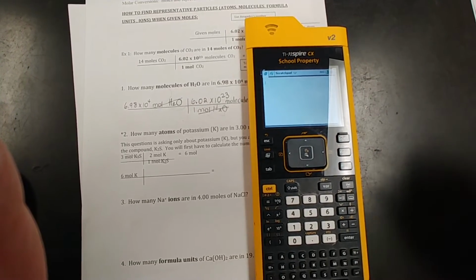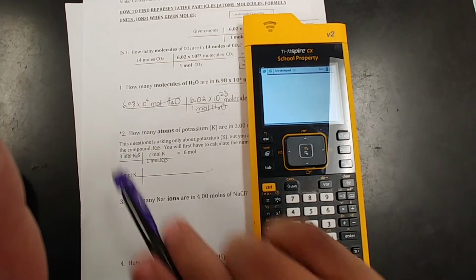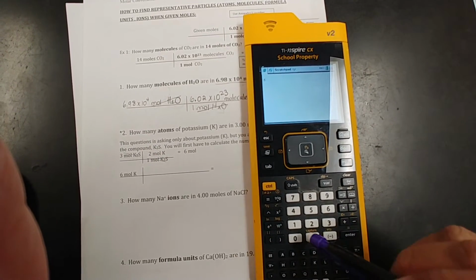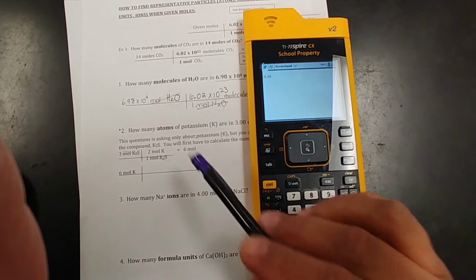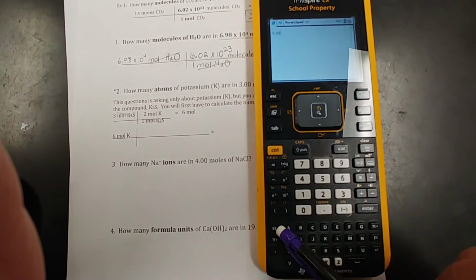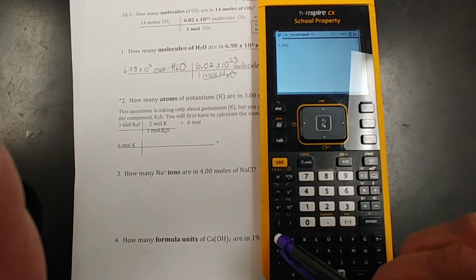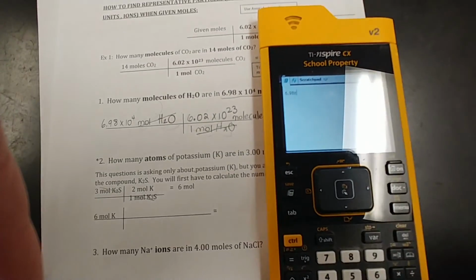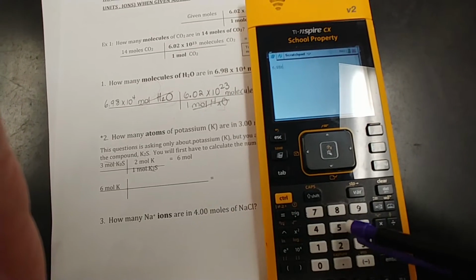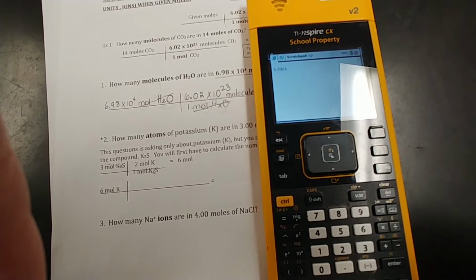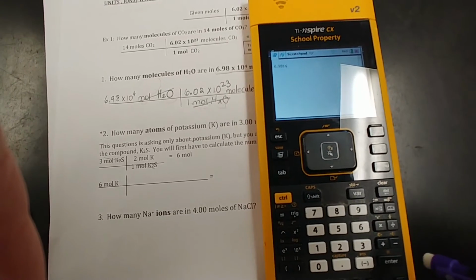All right, and to enter it into the calculator, we're going to start with 6.98. So 6.98. And remember that we're not going to use times 10. We're going to use this button that's a double E. So that's going to replace the times 10. And it shows up as an E. Okay, to the power of 4. Okay, then I'm going to multiply.